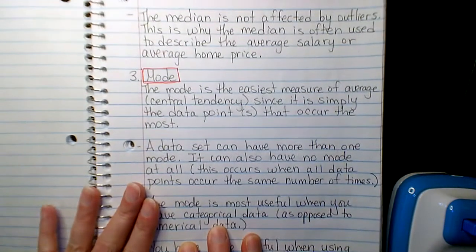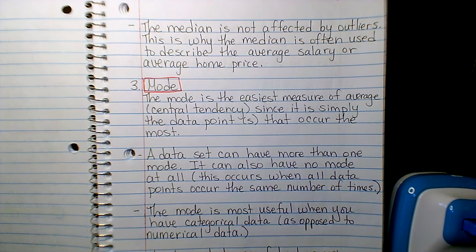Now the median is not as affected by outliers. That's why the median is often used to describe salary and home prices. If you see something that says the average salary in a company or the average home price in a city, it's typically the median because there are outliers. There's these houses that sell for a few million dollars. Okay, we can take those out. Or we have houses that are in foreclosure, run down or something, that are selling for an insanely low price. So we don't want those prices to affect it. We want something that's actually going to give us a typical number here.